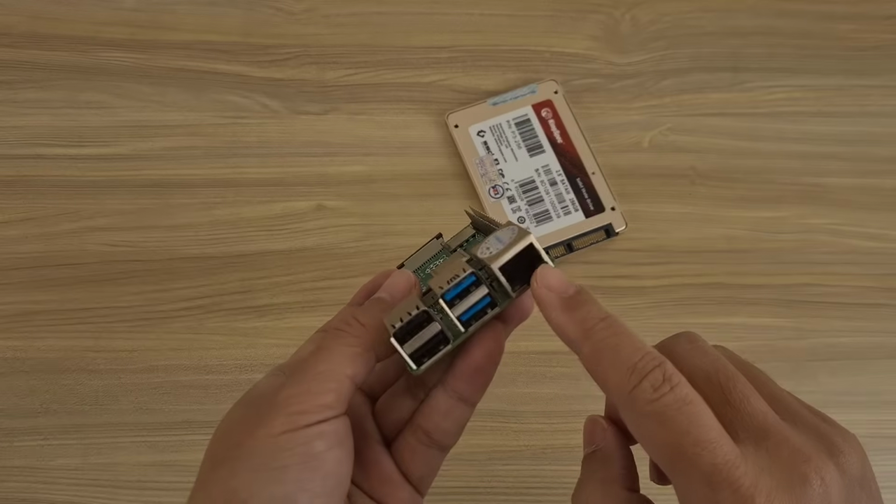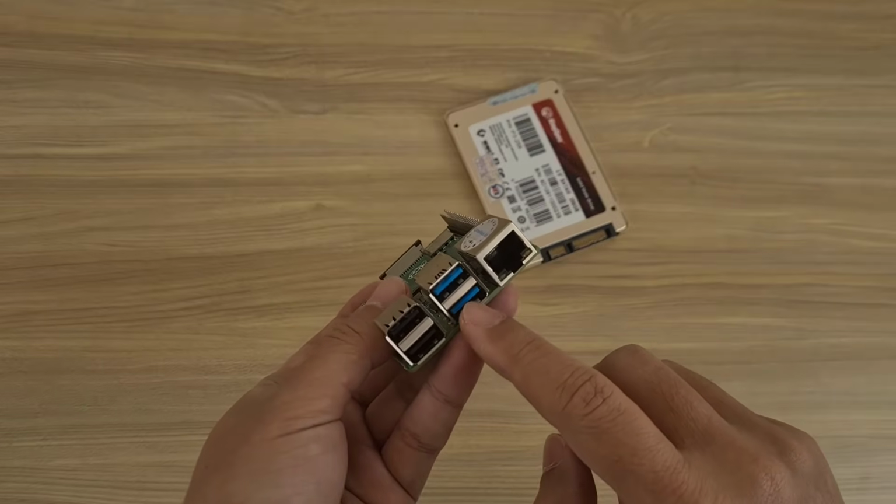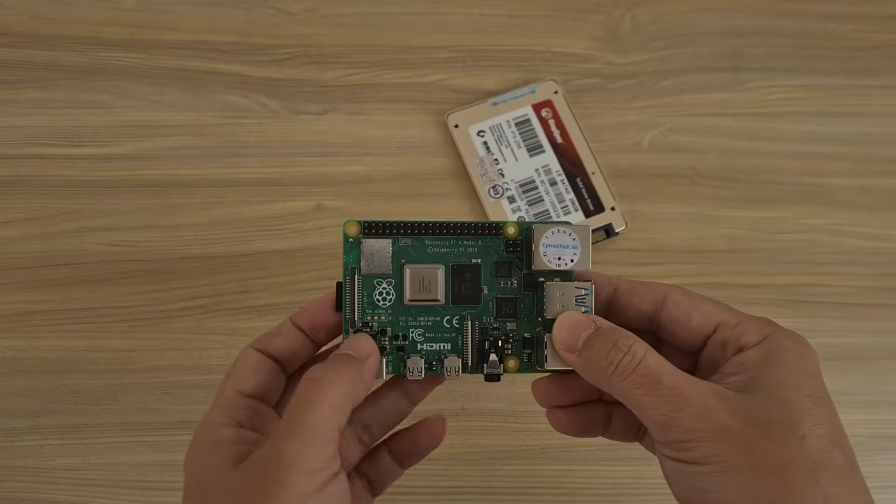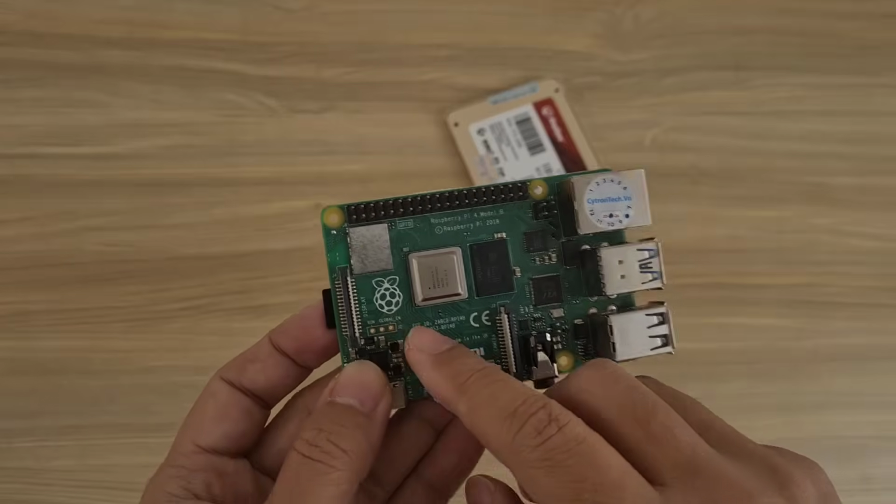Here is a small computer and a solid-state drive. I will introduce step by step how to build a cloud storage server with them.